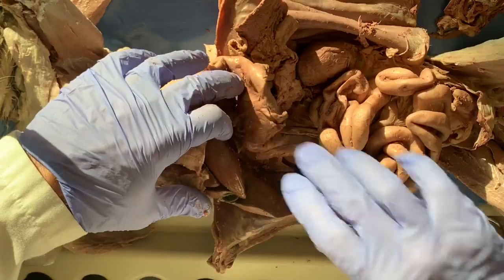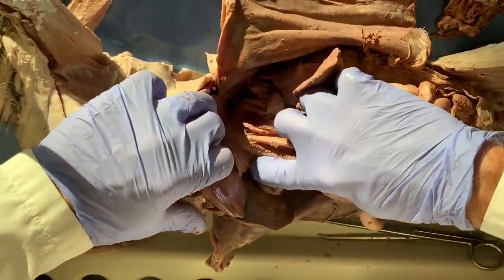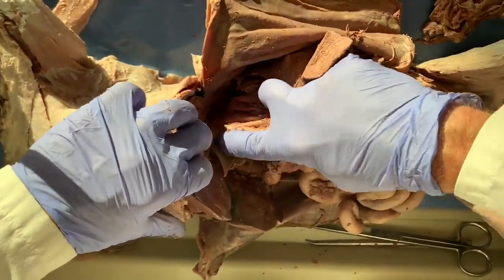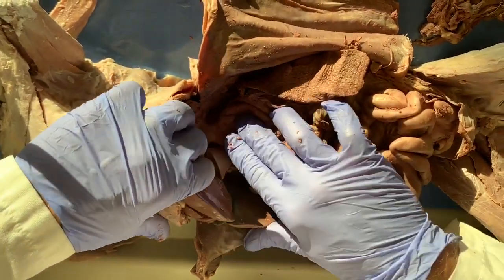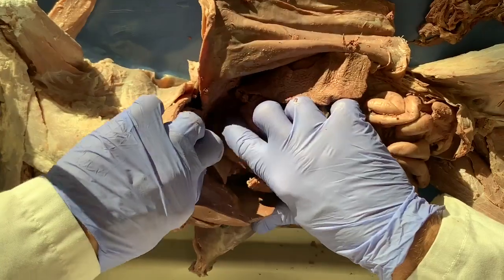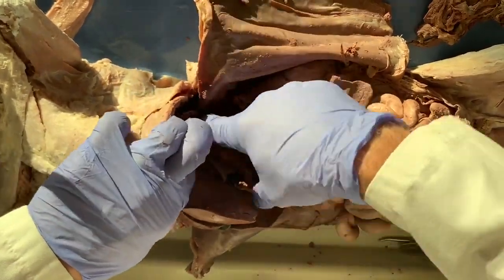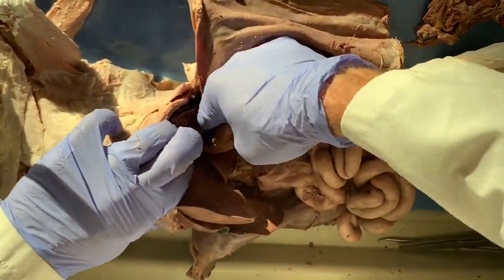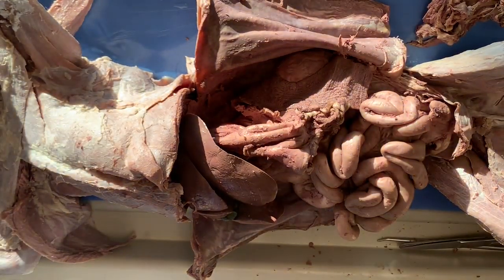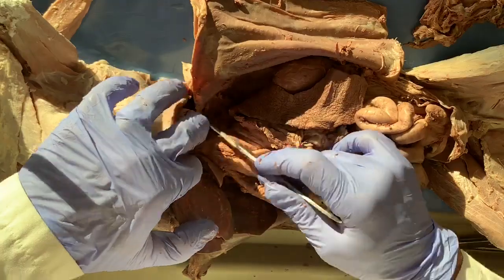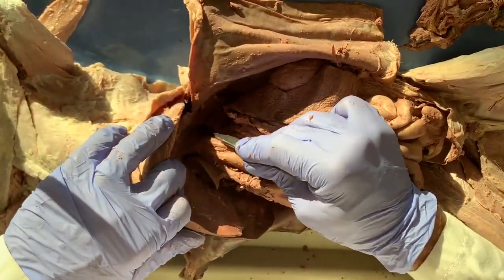And then I'm going to trace the stomach up into the diaphragm, and I have to perforate the diaphragm and find where the esophagus empties into the stomach. So I'm going to use the scalpel, just to make it a little bit easier. So find the edge of the stomach.